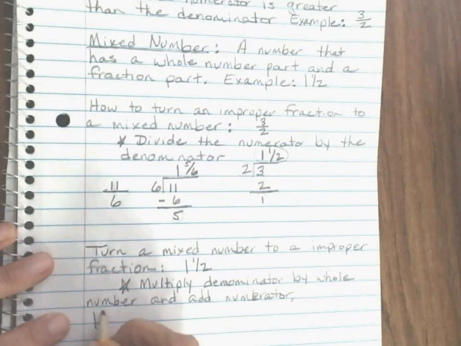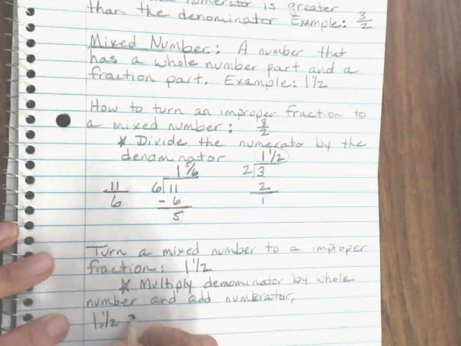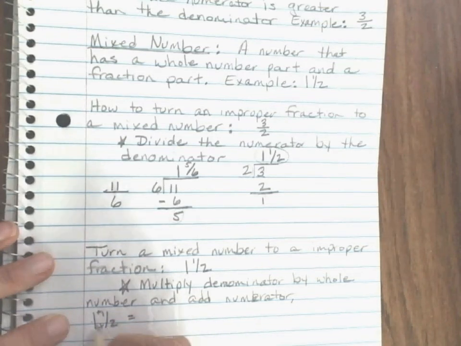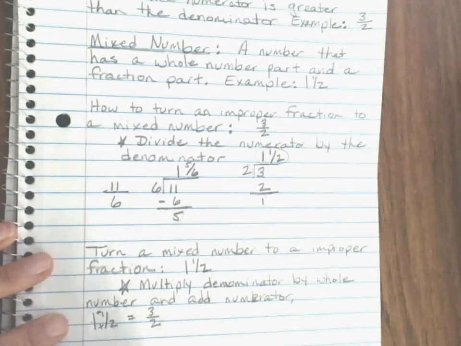So 1 1/2 would be, we'd go 1 times 2 is 2, plus 1 is 3. So it's 3 over 2.